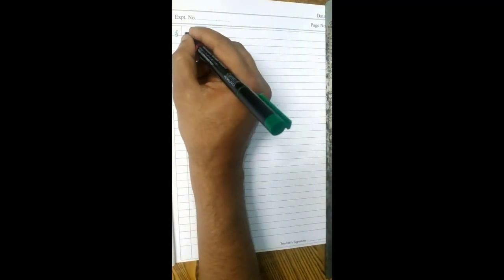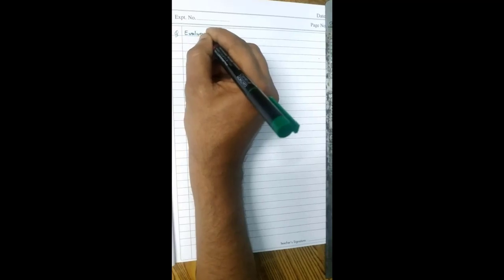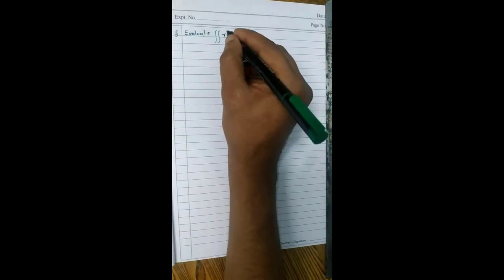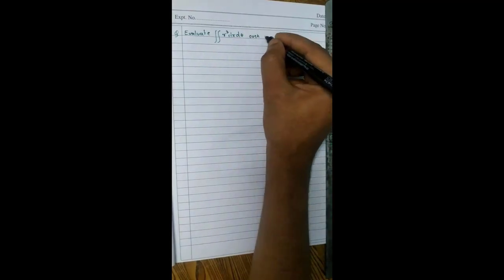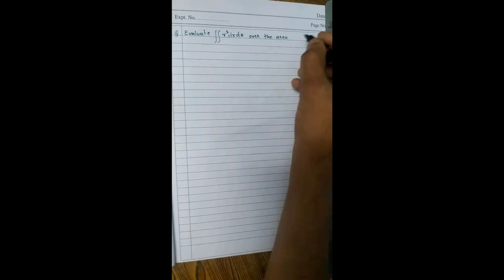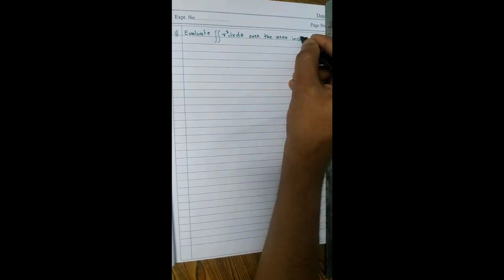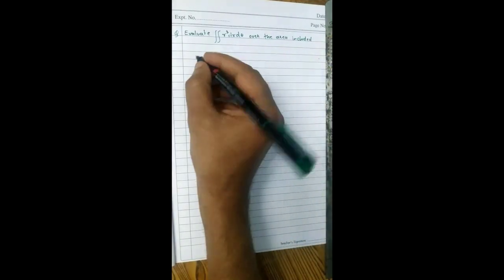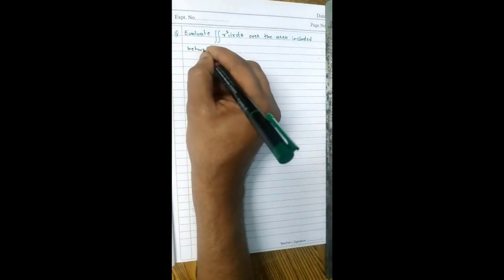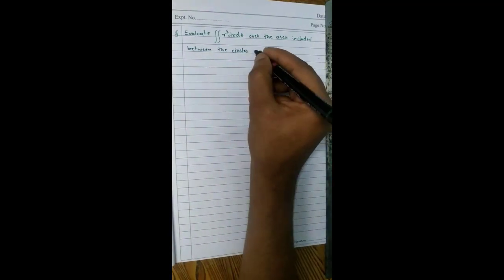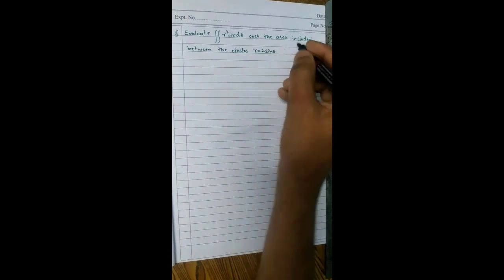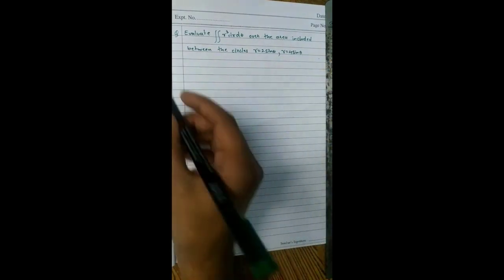Okay, now we shall see the next example, and the next example is: evaluate the double integral r cube dr d theta over the area included between the circles r is equal to 2 sin theta, r is equal to 4 sin theta.